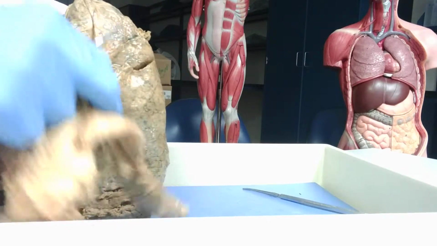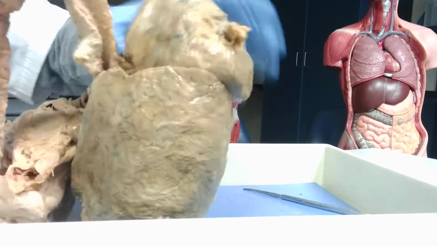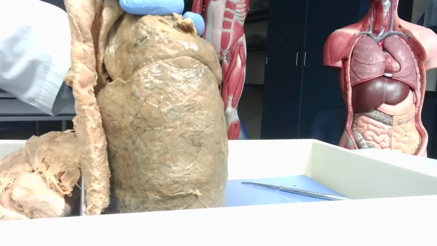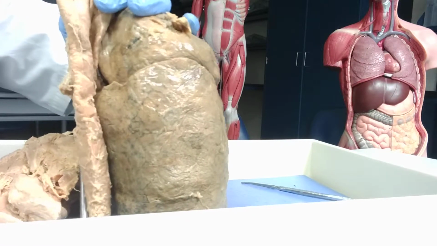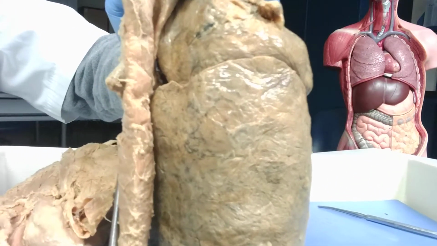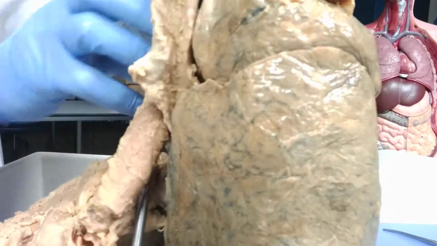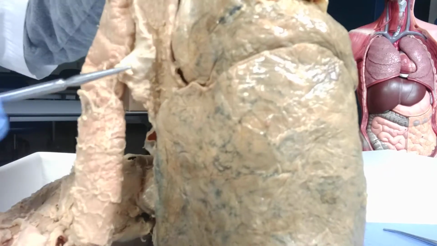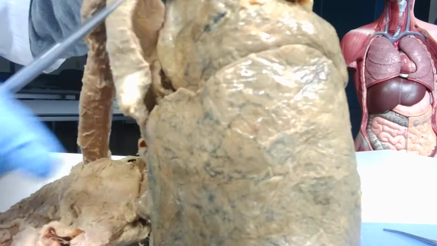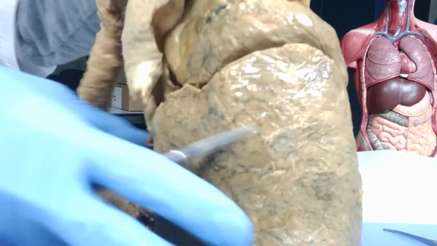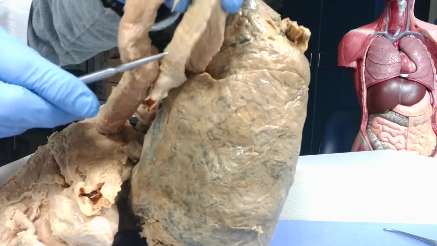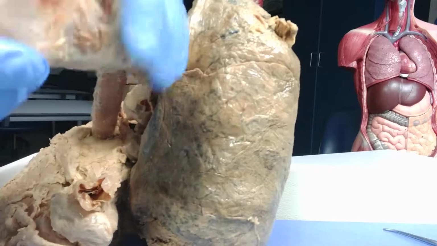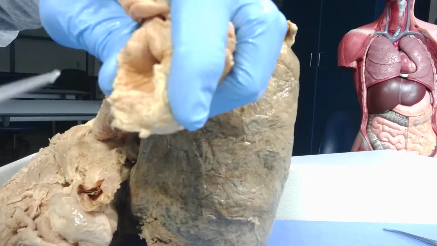Also, take a look at parts of the trachea here. This is the trachea. It's kind of opened to show you. Let me bring this camera a little bit closer to you. You can take a look at the trachea here, and the trachea is kind of open in the back, showing the tracheal rings. Take a look at them here.